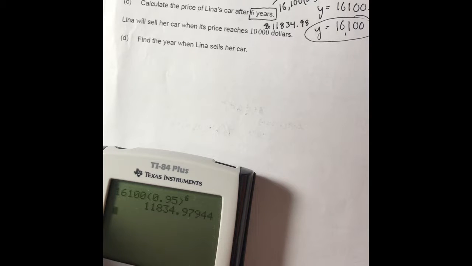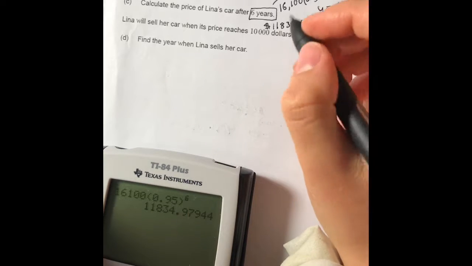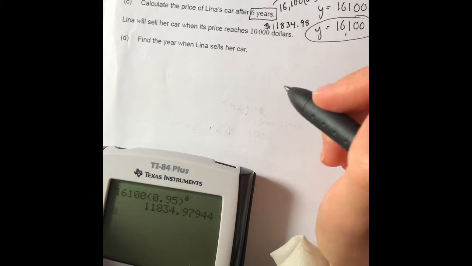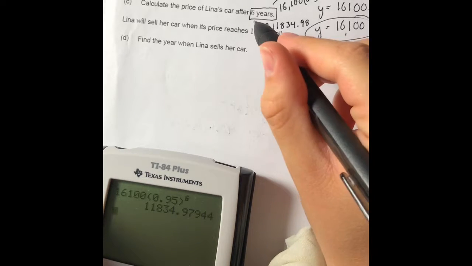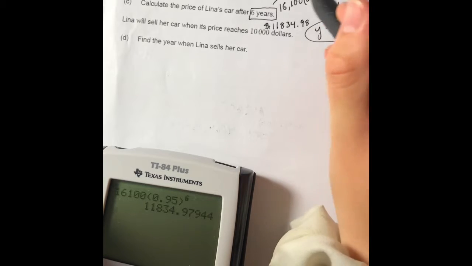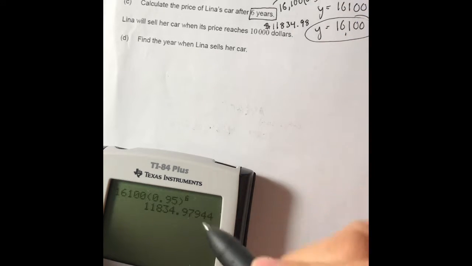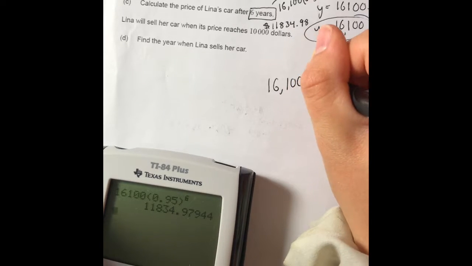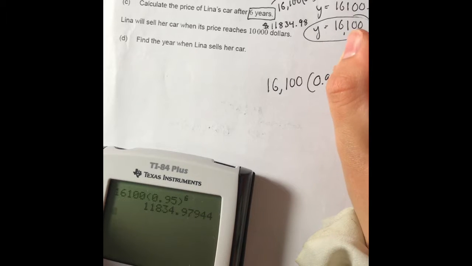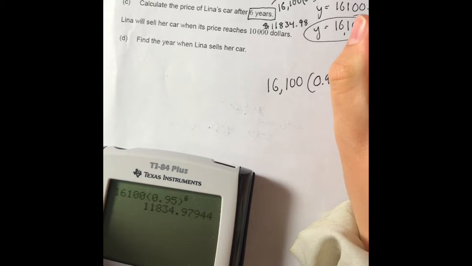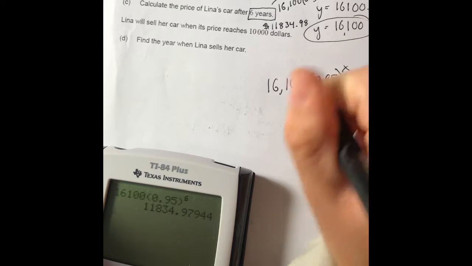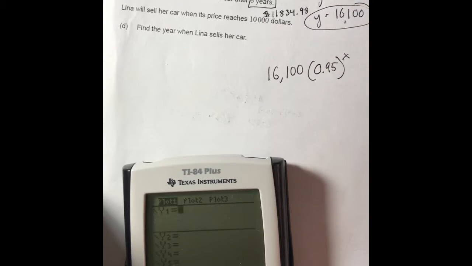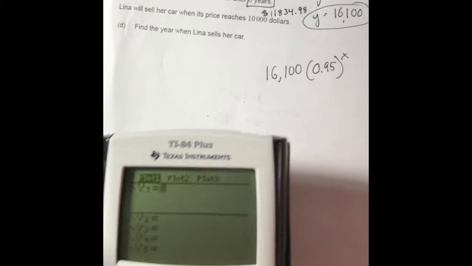For the next question, question D, it asks us to find the year in which Lena will sell her car when it reaches the value of $10,000. So what I like to do for this problem is to use the equation that we created in the previous problem, except instead of having the 6 for the x value, we just have the regular x value, then plugging it into our calculator. So I'm going to write out the equation. That's our starting value. That's how much it decreases every year. And the x for the time.